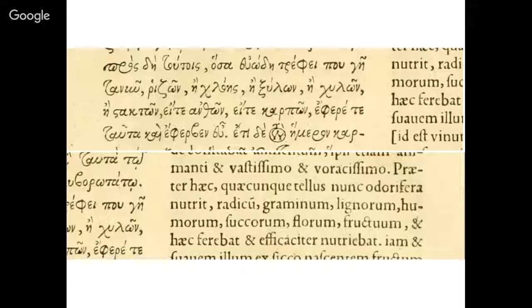So here is the text from the 16th century. And with some effort, we will see here that Stefanos prints rhizon in the second line of the funny Greek: rhizon e chloes, exilon, e hilon, then a comma, e stacton, ete anthon, ete carpon. And if we check this in the Latin translation, we will see a third interpretation, because it says radicum graminum lignorum humorum sucorum florum fructum. So ete is not translated, and everything is simply on the same level.